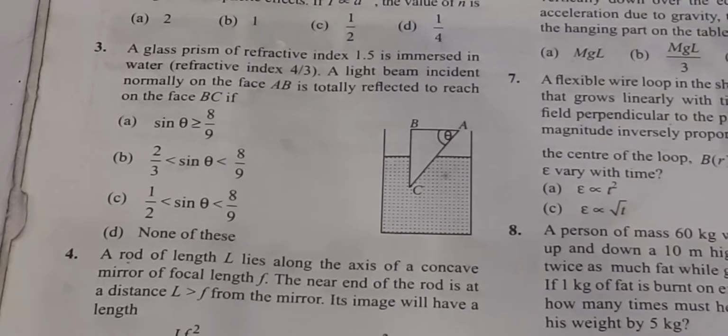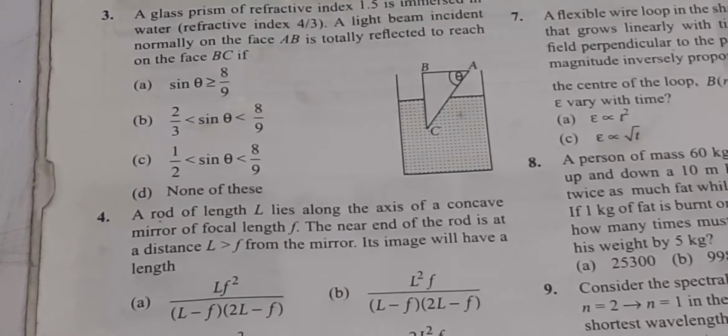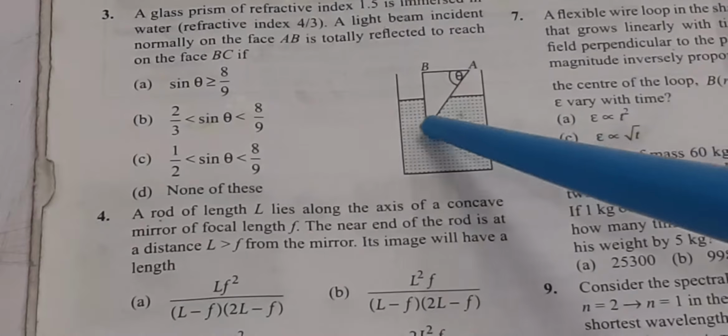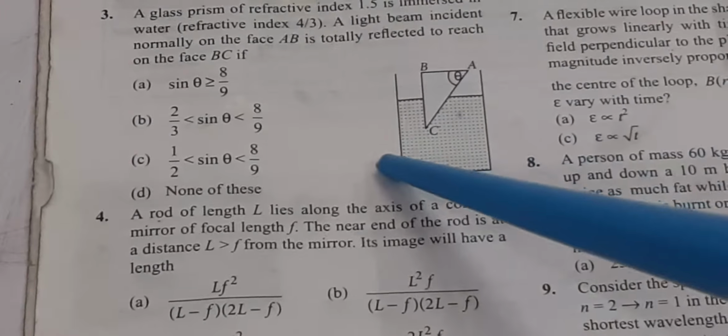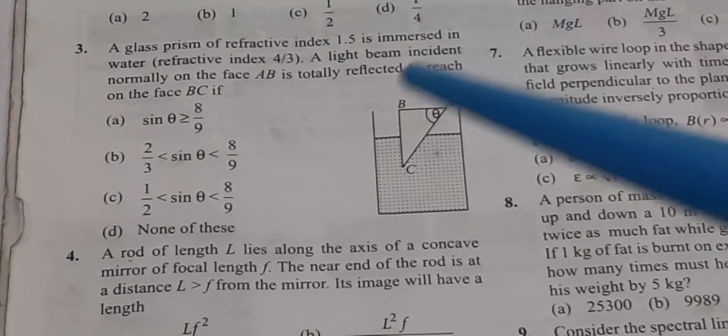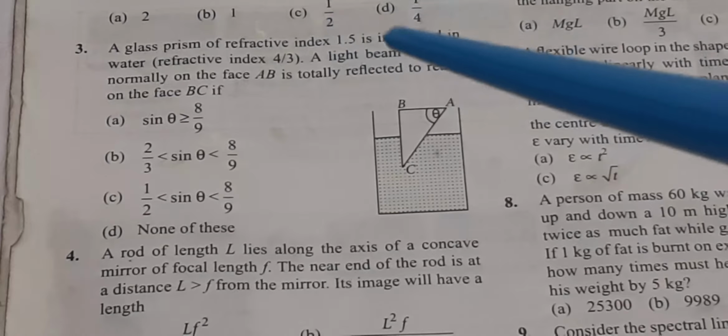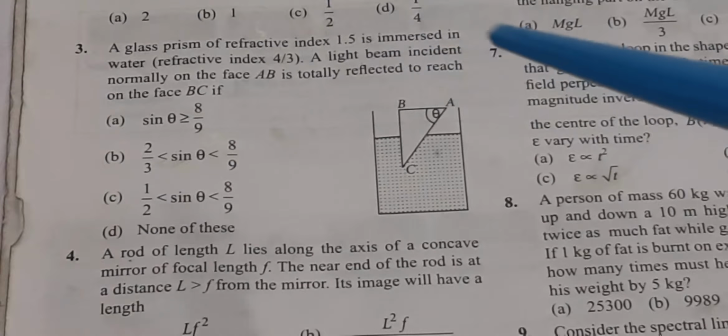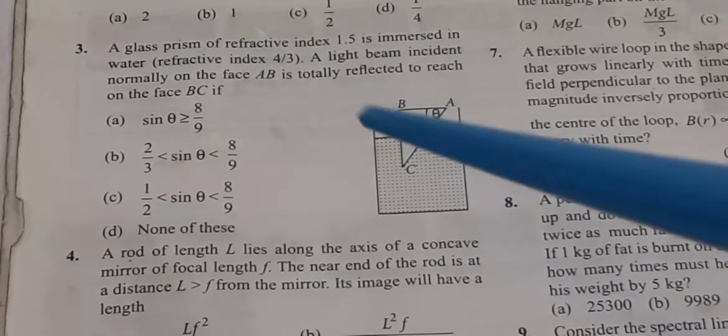Now come to the next job. You can see job number 3, there is a diagram given of a glass prism placed in this fashion. A glass prism of refractive index 1.5 is immersed in water where the refractive index of water is 4/3.